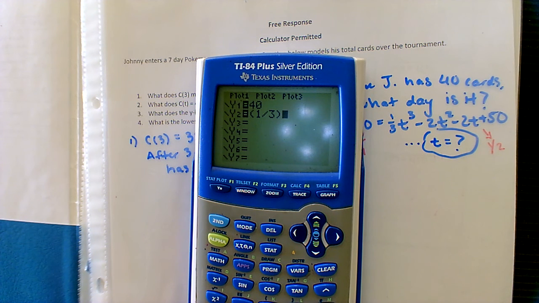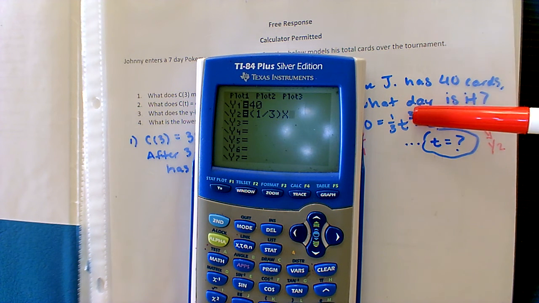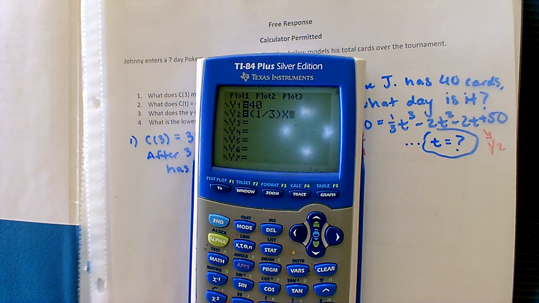Okay? Now in our equation we have t's. But I think we said yesterday those t's really represent x's, right? Our x button is towards the top, right next to the alpha green button. So go ahead and hit that to bring up your x. Now we need to somehow bring up a power or exponent of 3. Do we know how to do that?